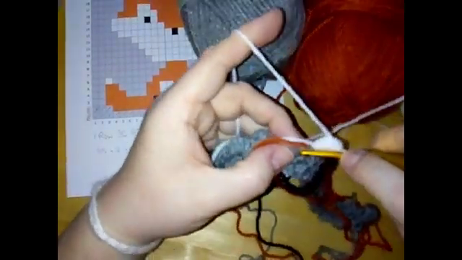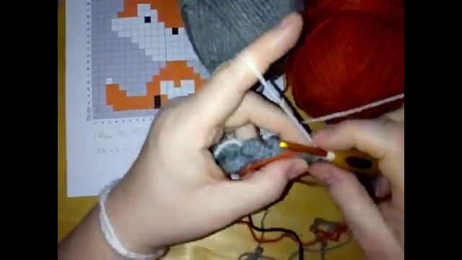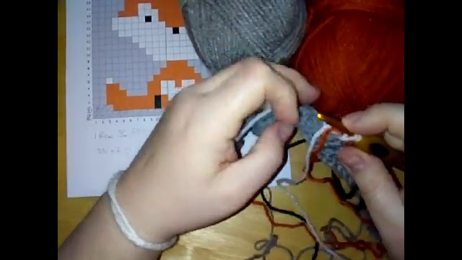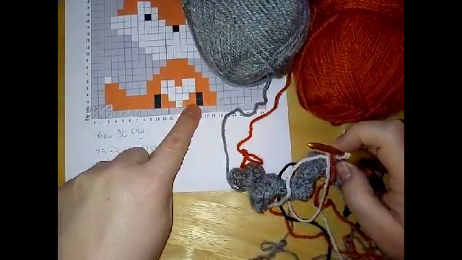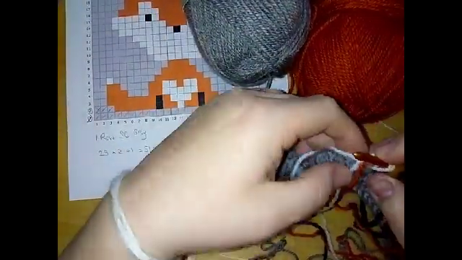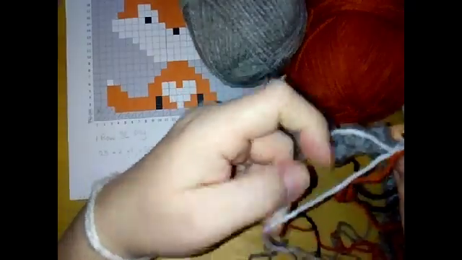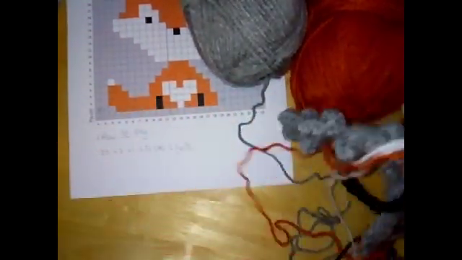Okay, and then I'm going to do my single crochet and pull that white down towards me so that it's out of the way. Double check that I don't need the white anywhere else on this row, and I don't, so I'm going to finish that stitch with the brown.